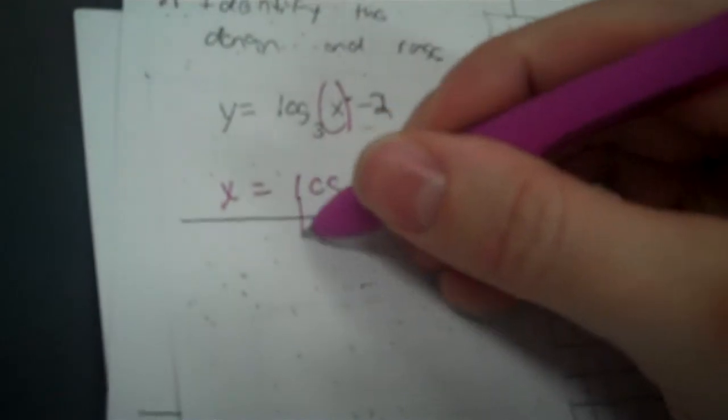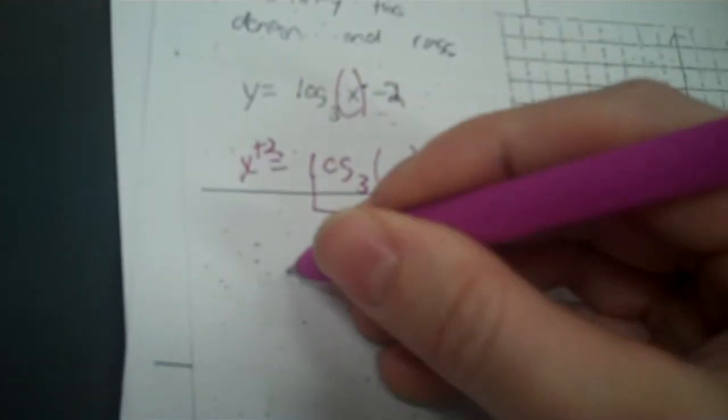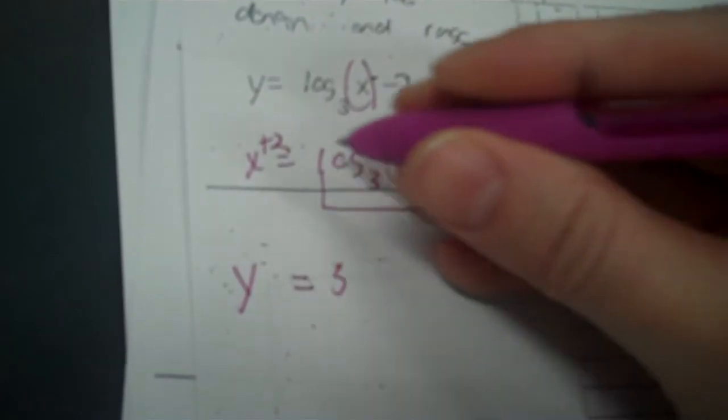Now, I need to isolate my logarithm. Remember how I accomplished that? That -2 can't be there. So +2, and we have x plus 2. Now get this out of a logarithm to an exponent. The way to do that, whatever's in parentheses is by itself, base 3 to the power of x plus 2.